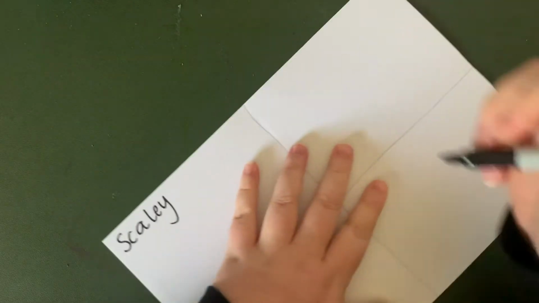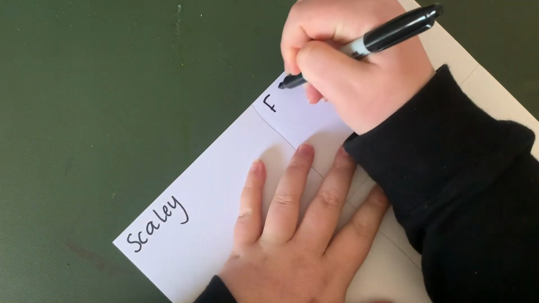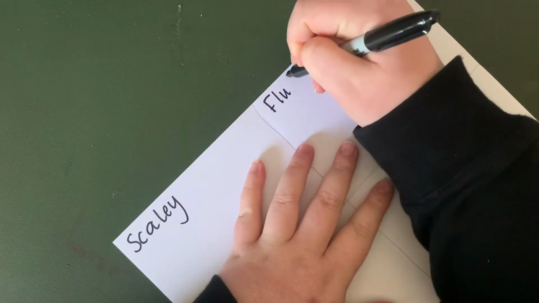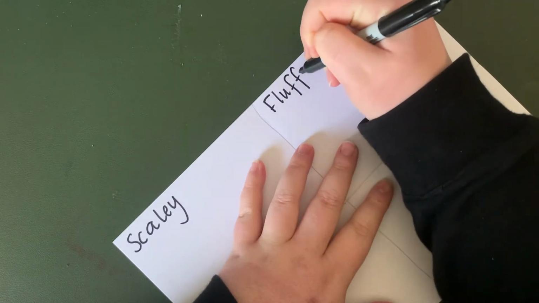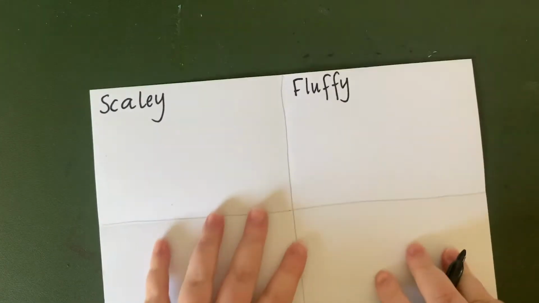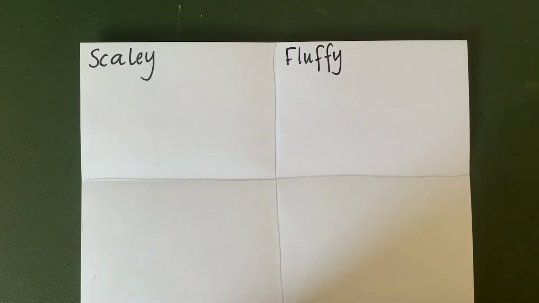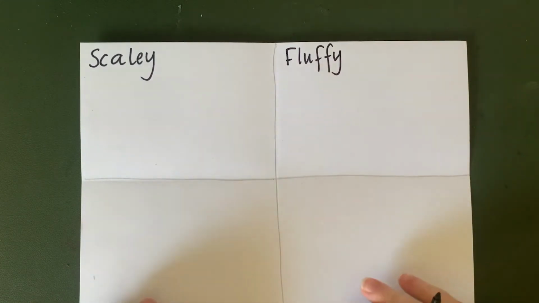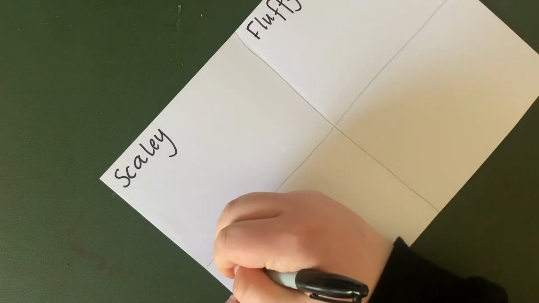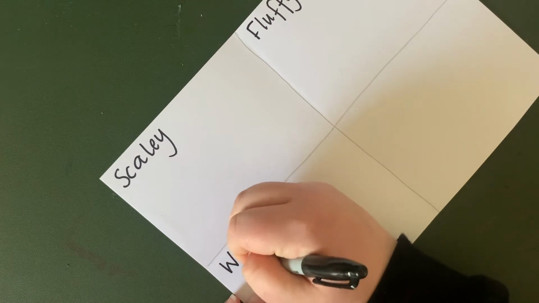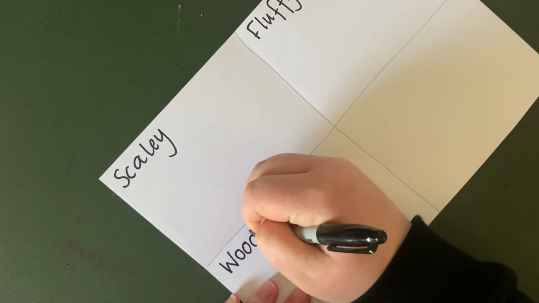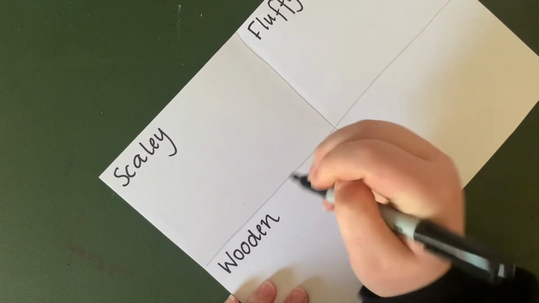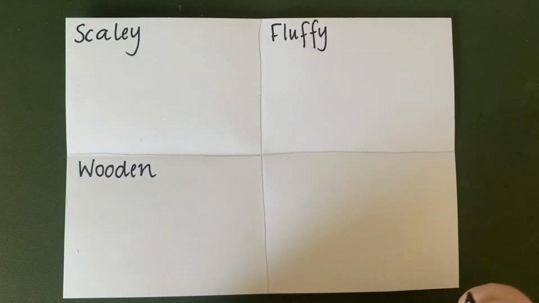The second one we're going to do is fluffy. What can we draw that has a fluffy texture? Then the next one we're going to do is wooden. So what's something that might have a wooden texture or be woody?